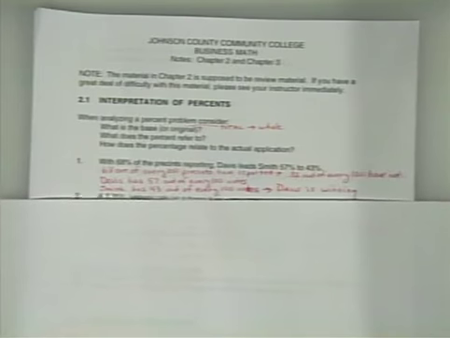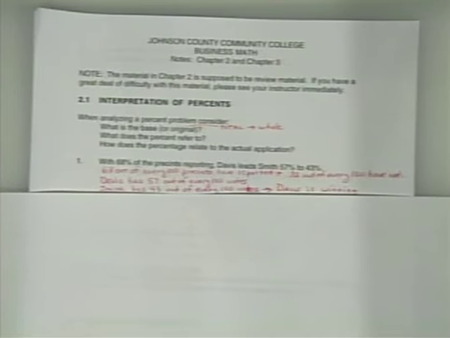We've got an example here that says, with 68% reporting, Davis leads Smith 57% to 43%. Lots of percents there. What do they mean? What does the 68% of the precincts reporting mean? Karen, do you have an idea?